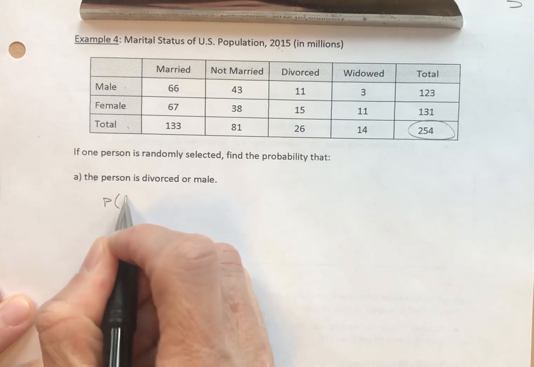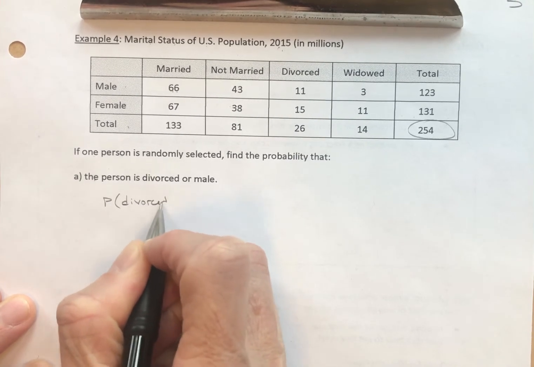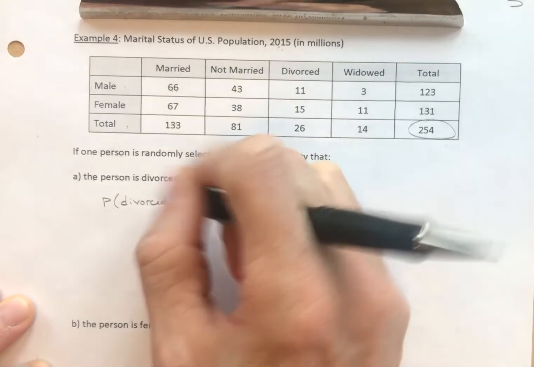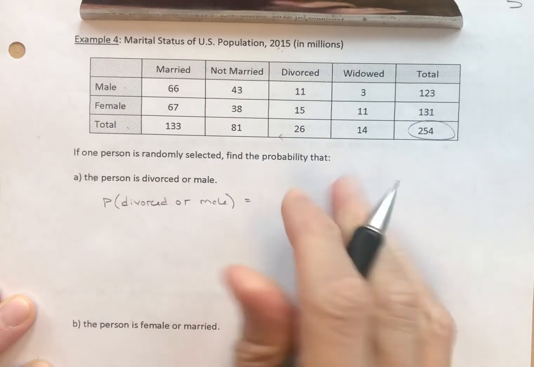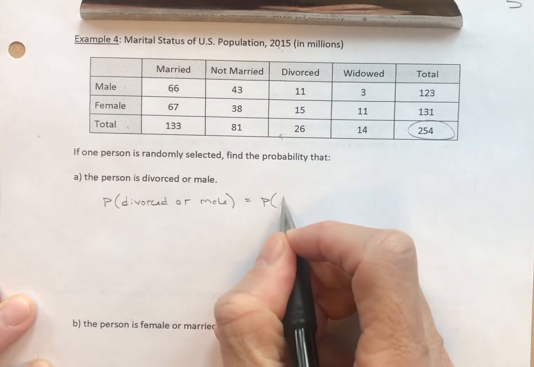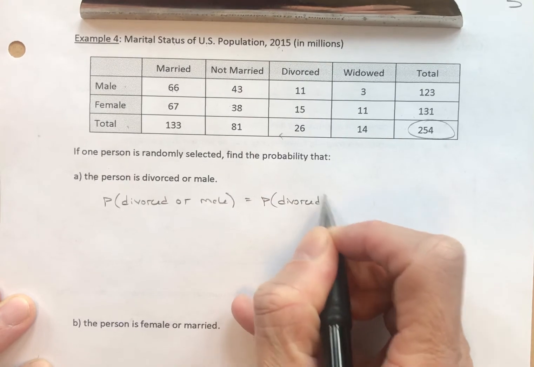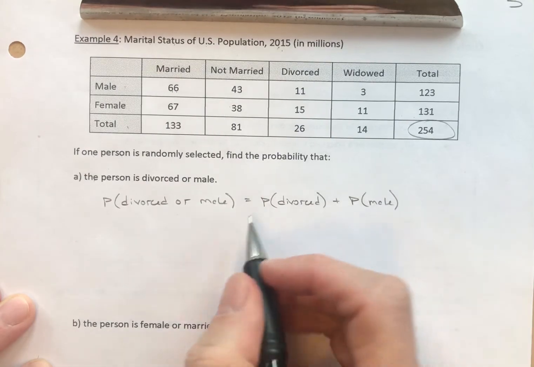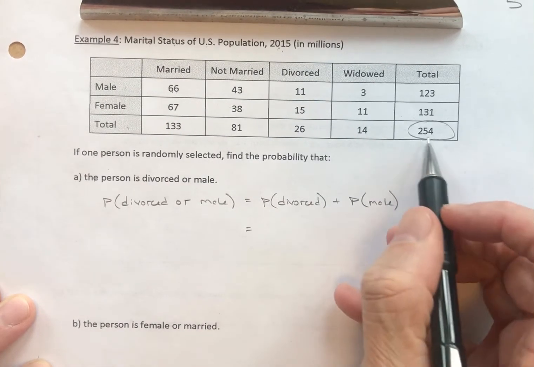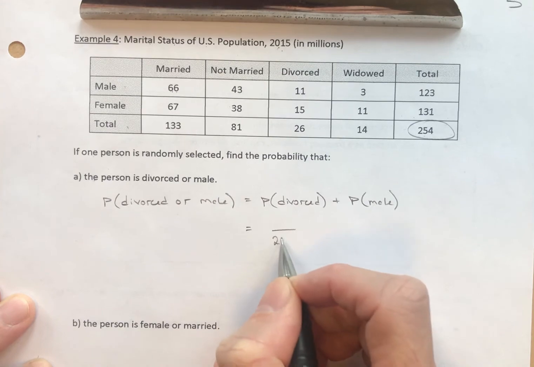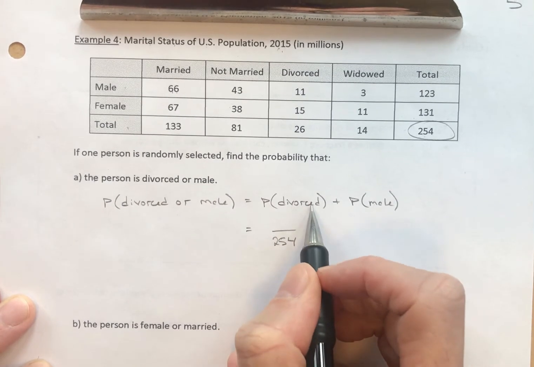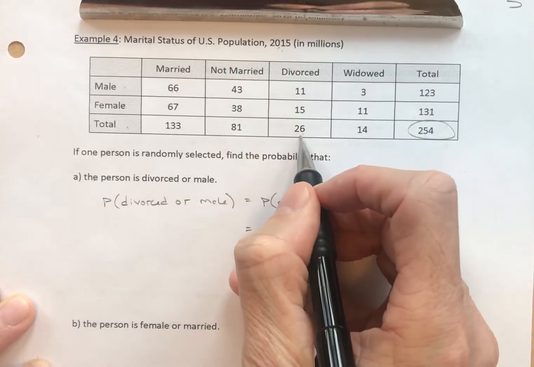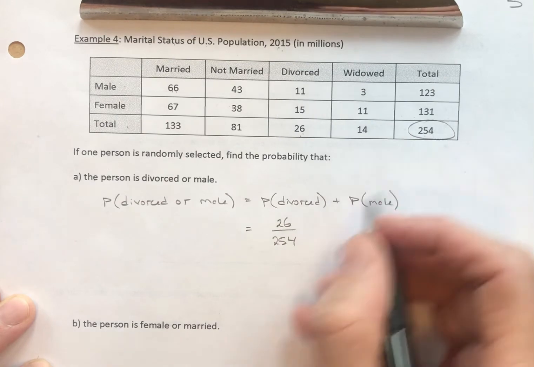Probability divorced or male. We know that the word or means we're adding. So probability of divorced plus probability of male. We'll check for overlap in just a minute. Divorced. Well, I have a total of 254 million people. How many of those are divorced? 26 million. So 26 million total divorced out of 254 million.